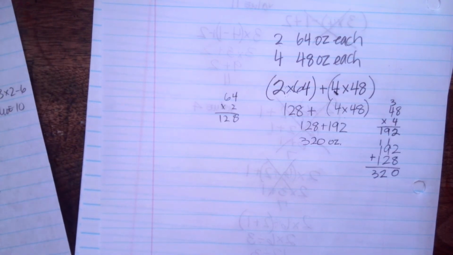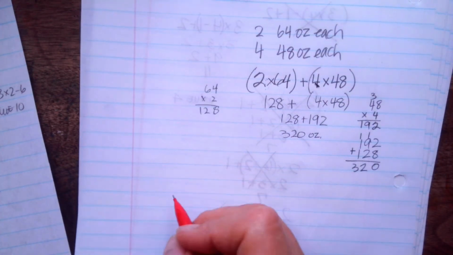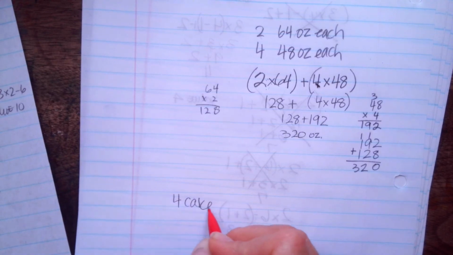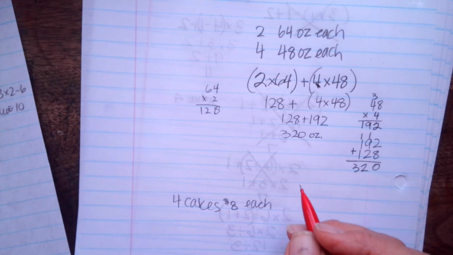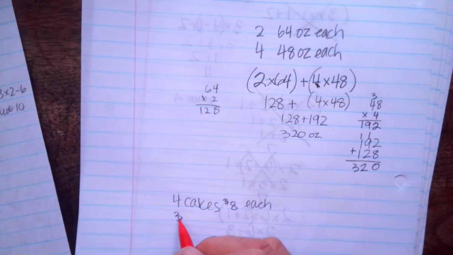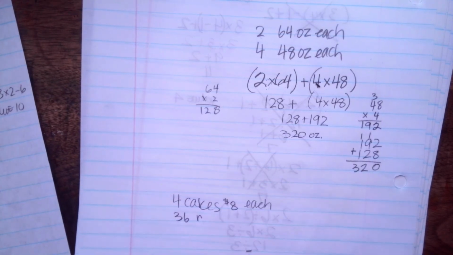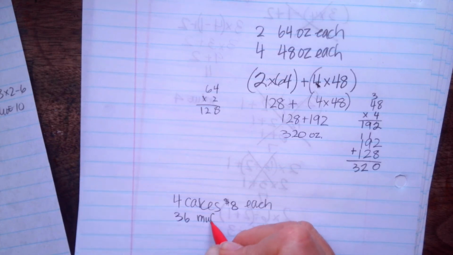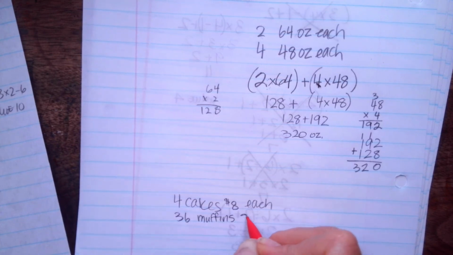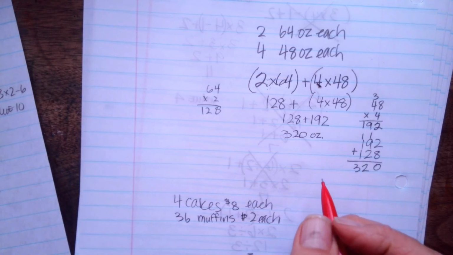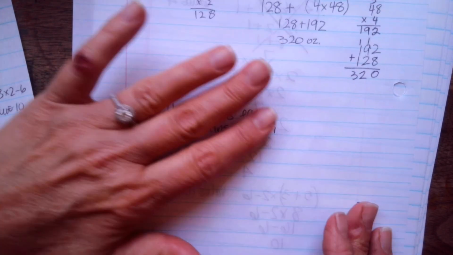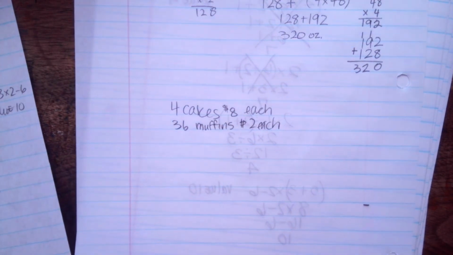Okay. The next problem is, at the bake sale, Jonah sold 4 cakes for $8 each. And he sold 36 muffins for $2 each. What is the amount that he received? So we first have to come up with our equation. What do you think our equation would be for this problem, Jacob?